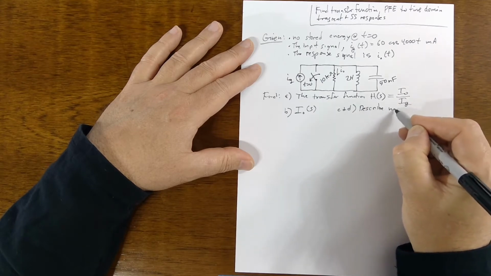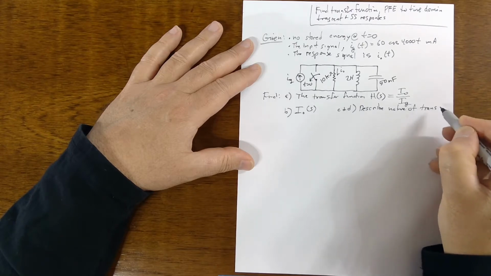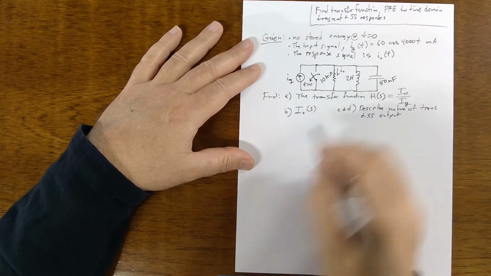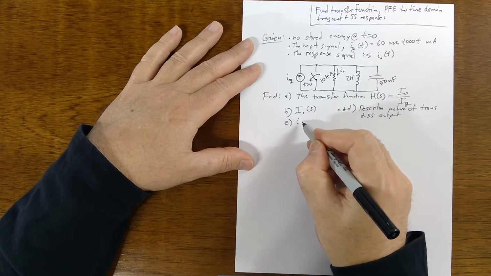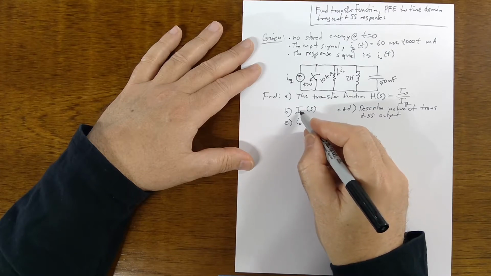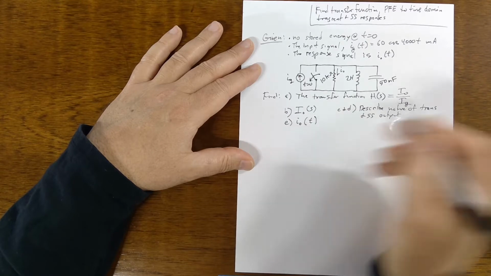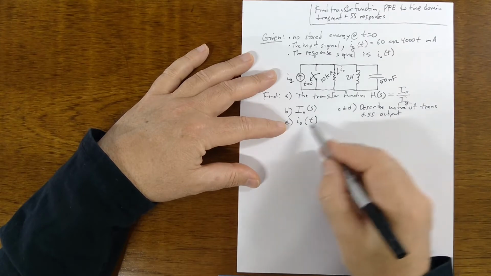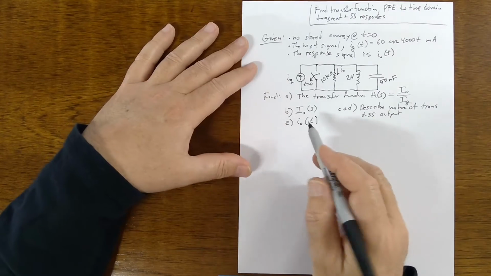And then parts C and D, they want you to describe the nature of transient and steady state output. And I'll show you what that means. And then E, they want you to do a reverse Laplace transform and take big I of s and turn it back into little i of t, which relates to this transient and SS output. So parts B, C, D, and E are all kind of together here.